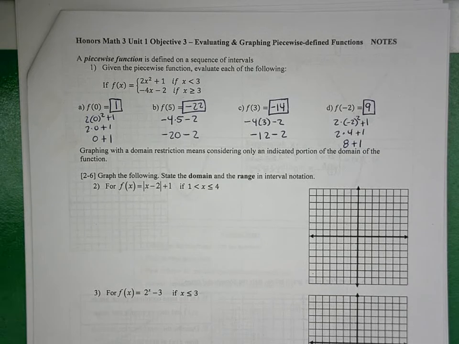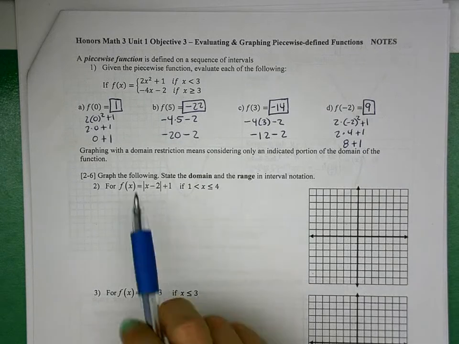The other thing you always want to make sure you take note of is that domain restriction, and whether or not the domain restriction shows that a hole will be there or a point will be there. Because one of the easiest mistakes to make with piecewise is going so quickly through the graphing because you know how to graph the function that you forget to be very careful about whether you should have a hole shown or a point shown.